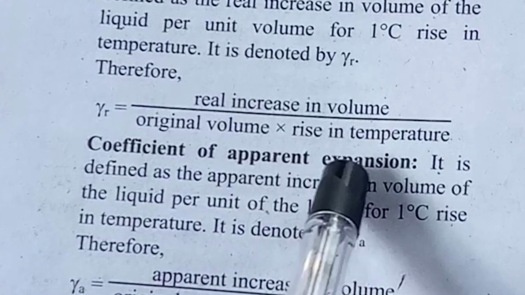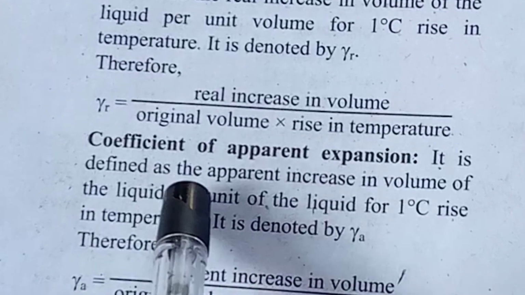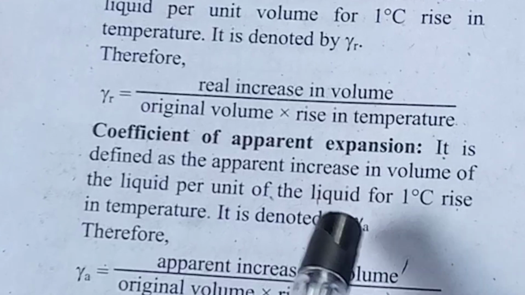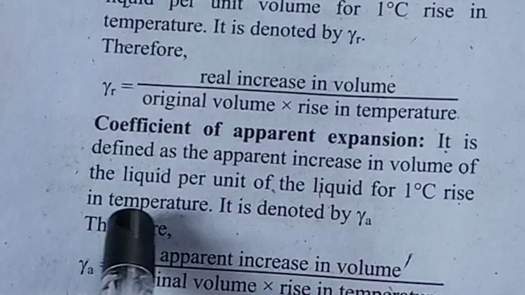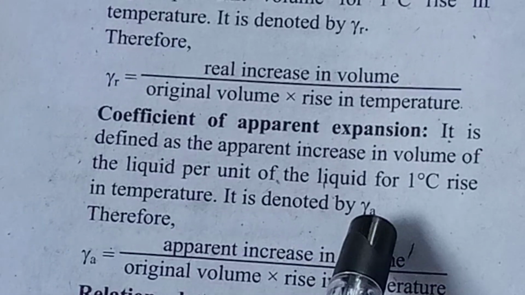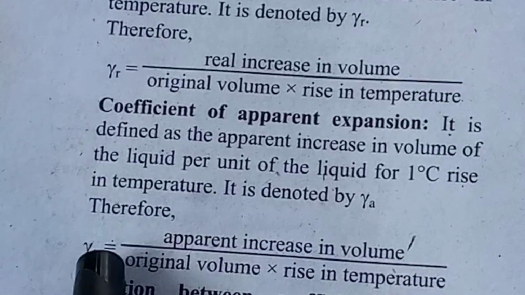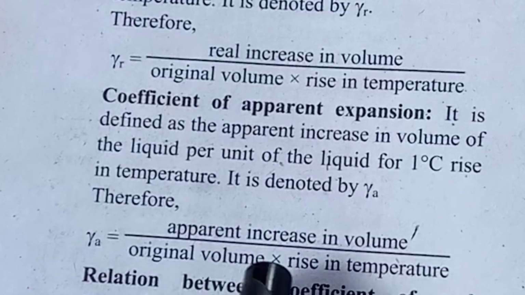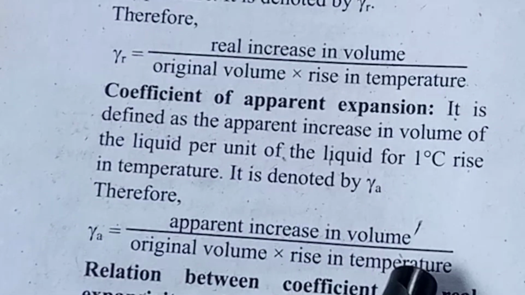Coefficient of apparent expansion. It is defined as the apparent increase in volume of the liquid per unit volume of the liquid for 1 degree Celsius rise in temperature. It is denoted by gamma A. Therefore, gamma A is equal to apparent increase in volume per original volume into rise in temperature.